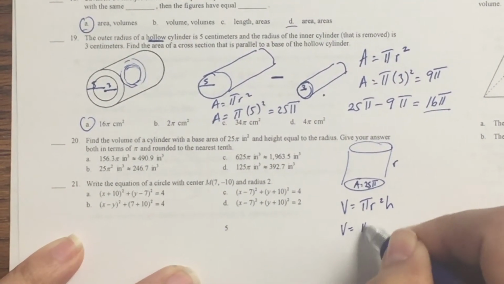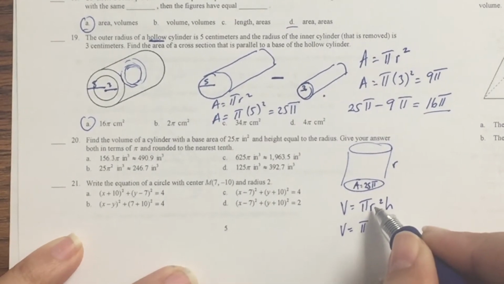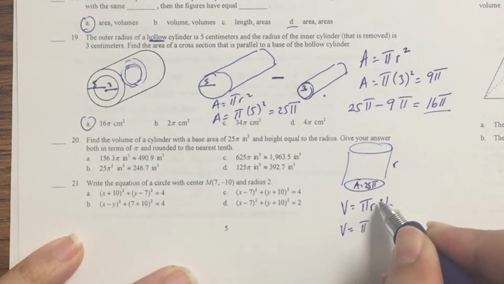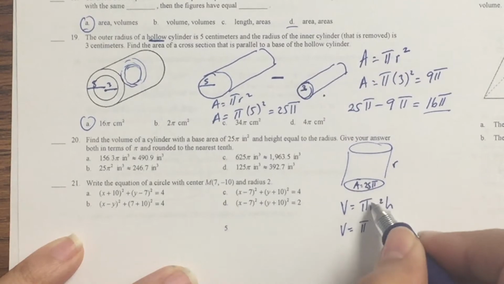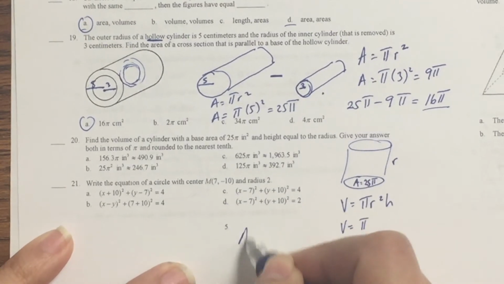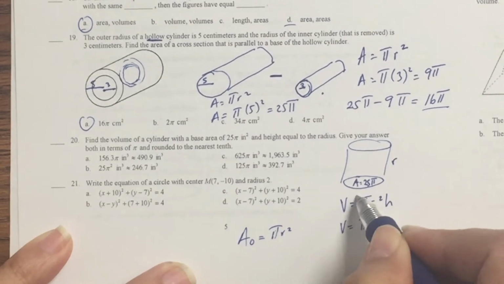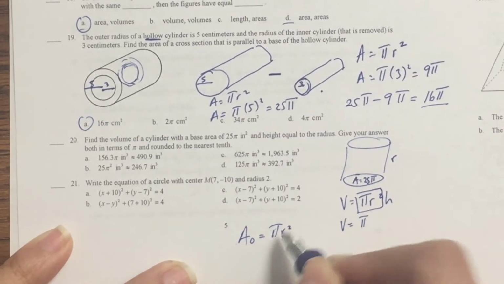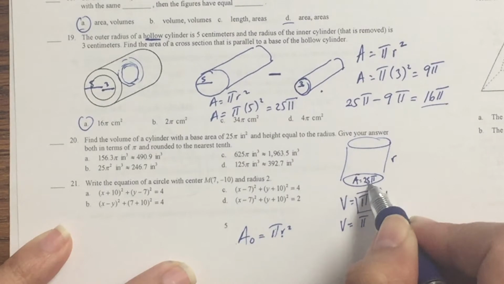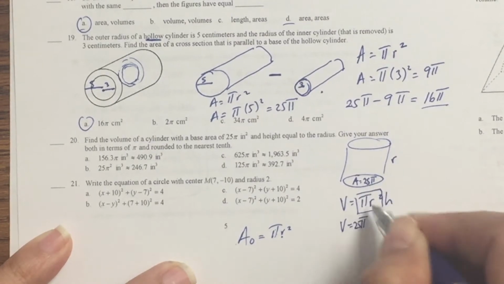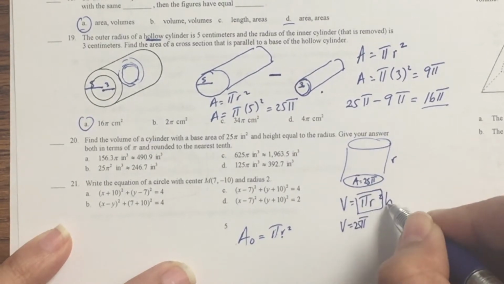So let's put in what we know. Volume equals pi r squared times h. Pi r squared is the area of the circle, which they give us as 25 pi. So this is 25 pi times the height.